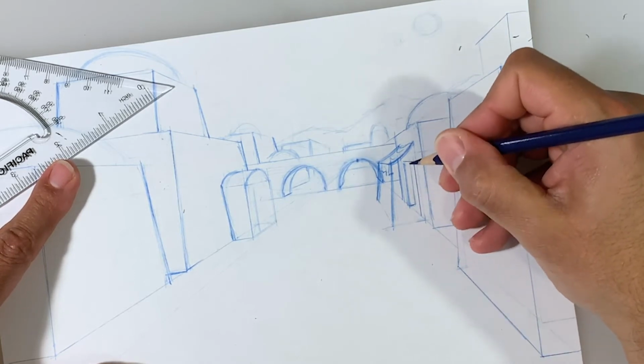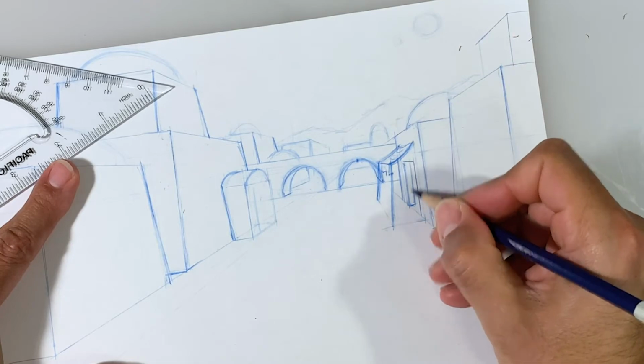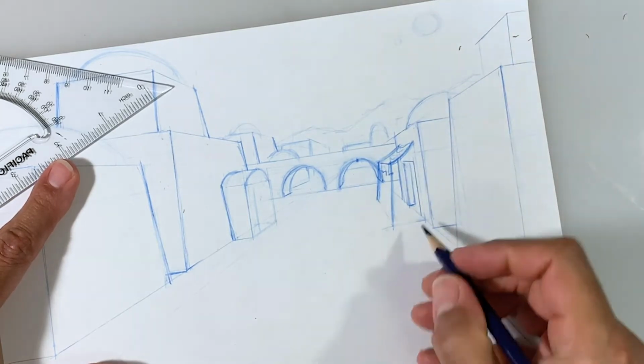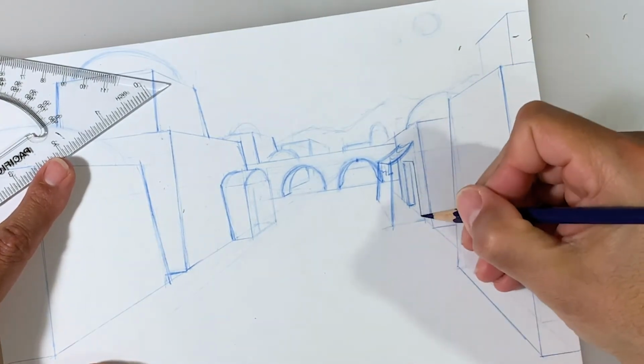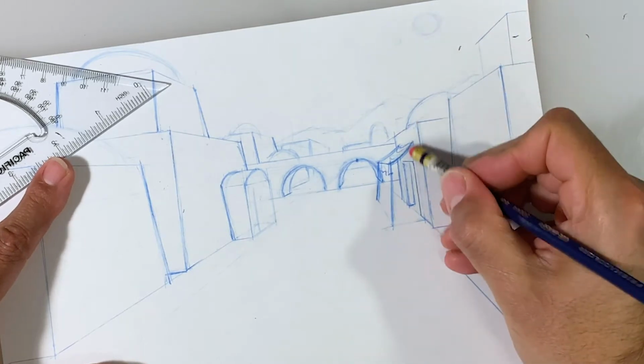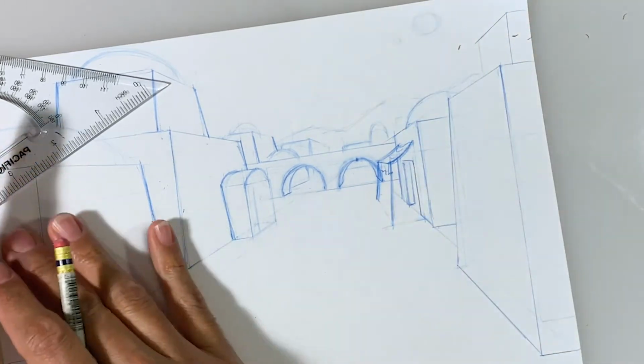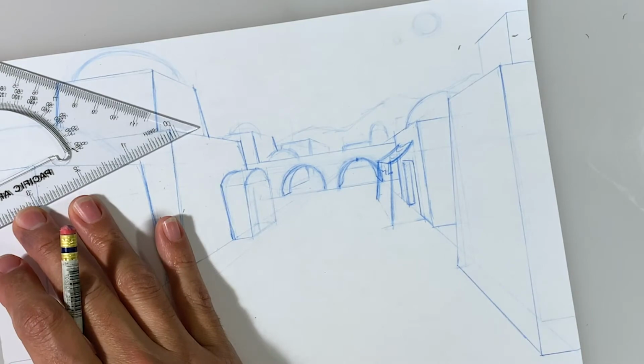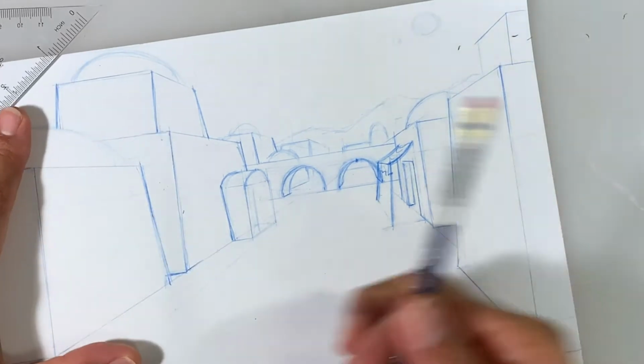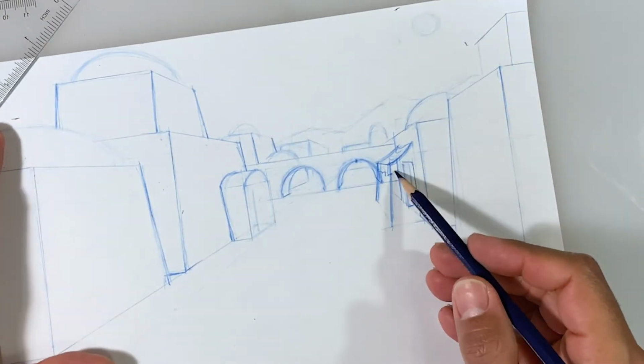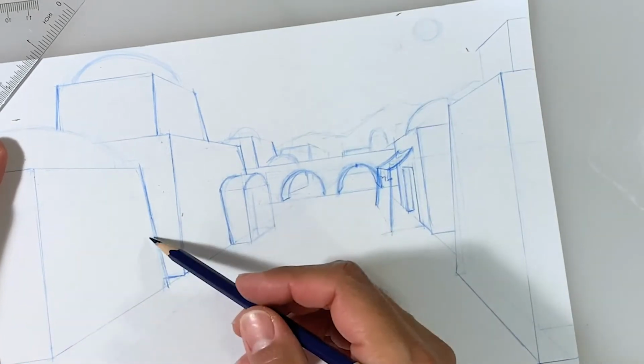Maybe it's like a bazaar or something in there, or like a little shop. So maybe there's just an opening there. Okay, so here we go. Now I've kind of started adding some detail. And once again, I like to keep doing the whole drawing at the same level, right? So if I added that kind of detail, I need to start adding more details elsewhere.